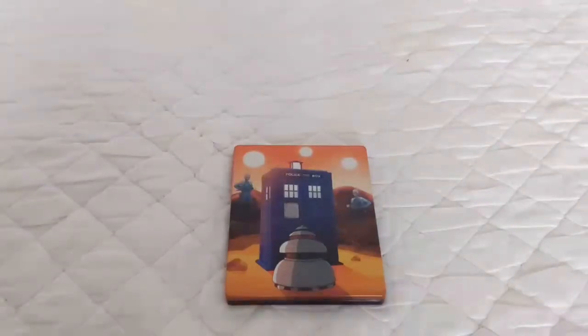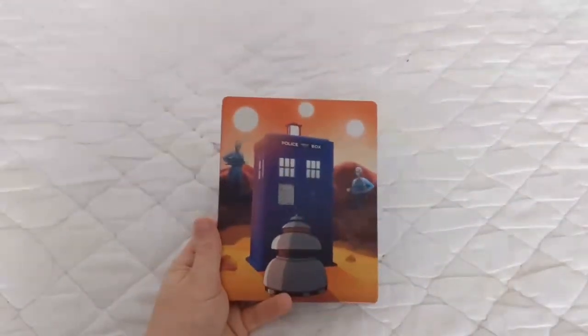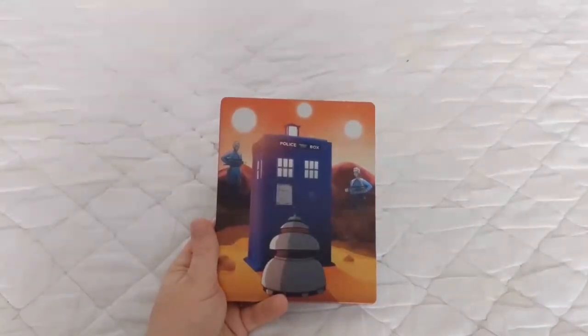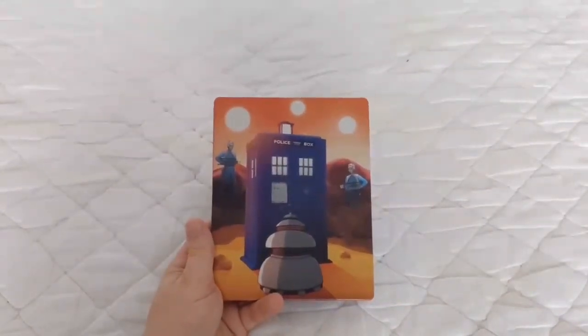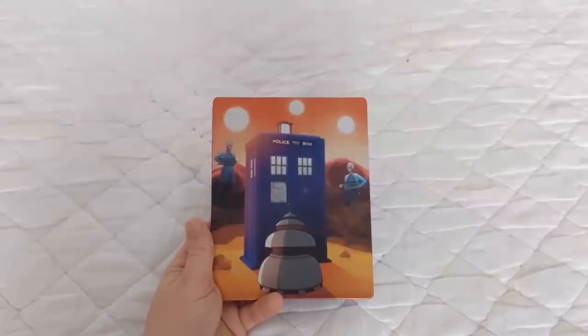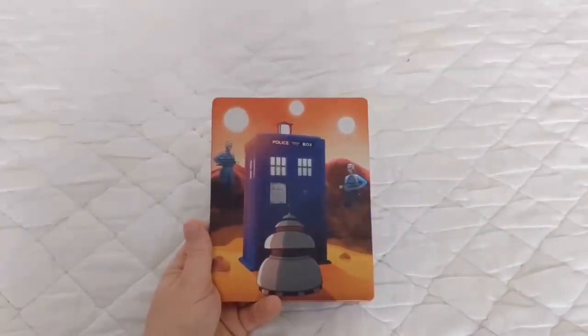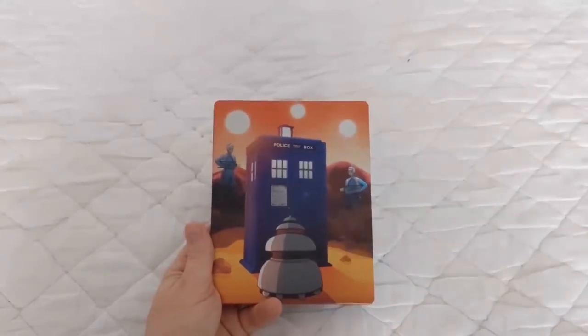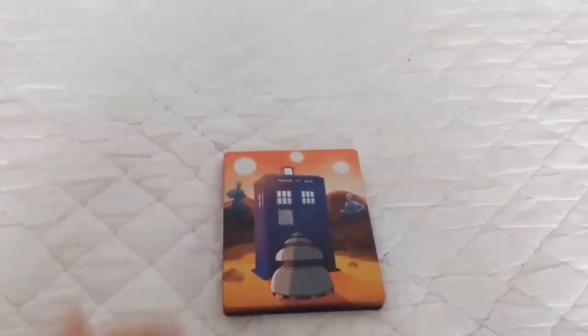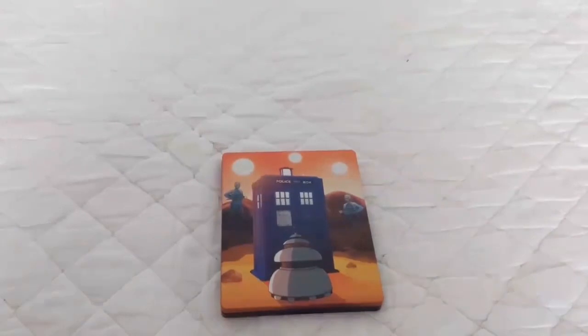But that's not William Emms' fault, as Peter Purves does actually say in an interview. But yeah, it's an alright story, and the animation's alright. It's much the same as Fury from the Deep, as it's animated by the same company, Big Finish.